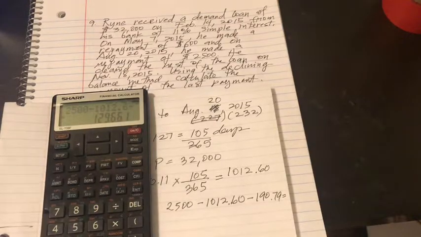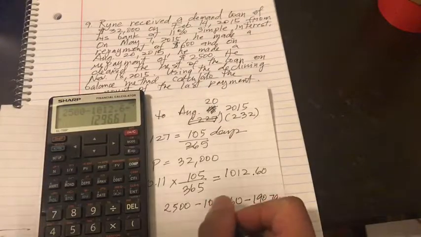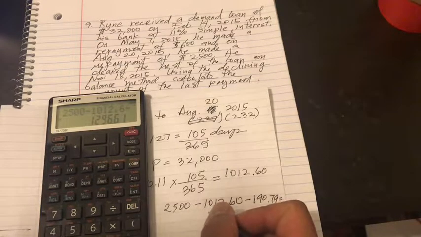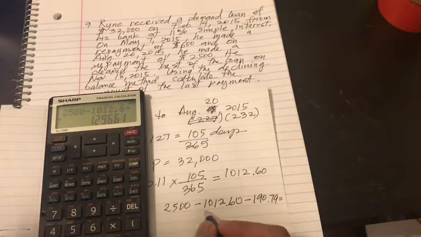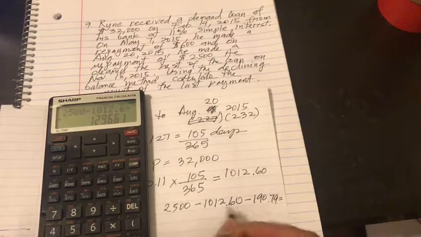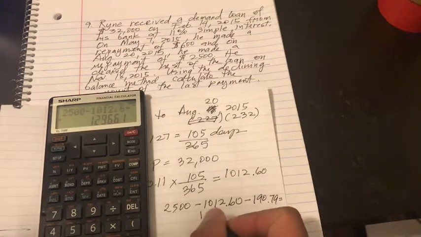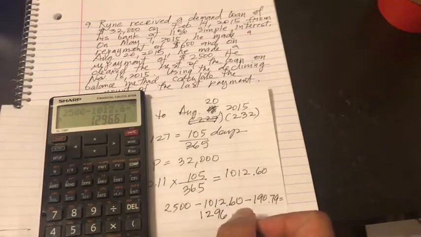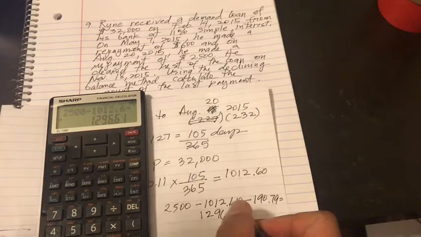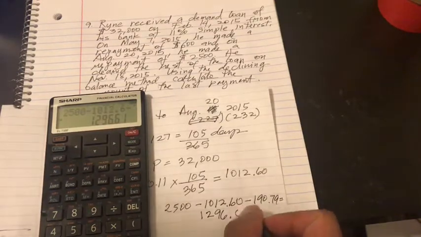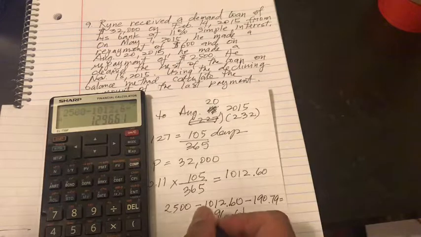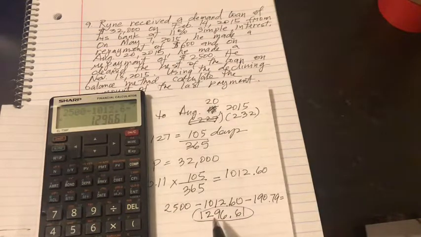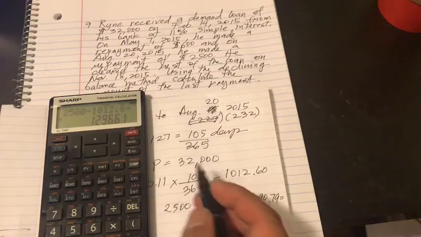That's the remaining amount after applying the current interest and the interest balance from the previous period. Since there's a remaining balance, this can be used to reduce a little bit of the principal of 32,000.